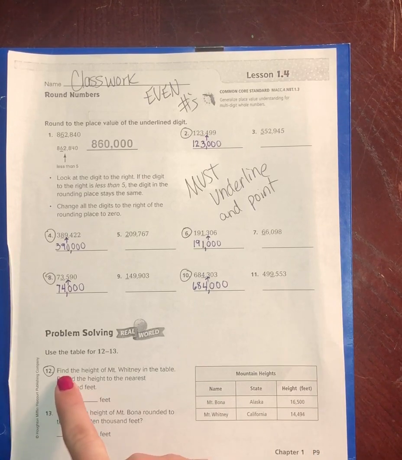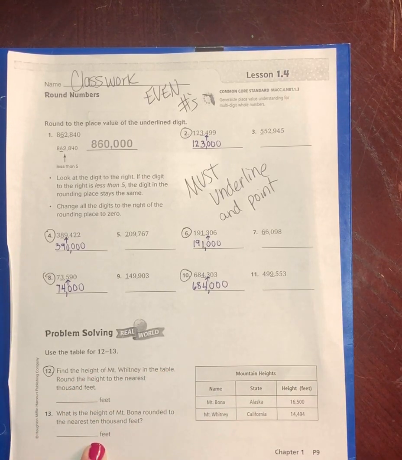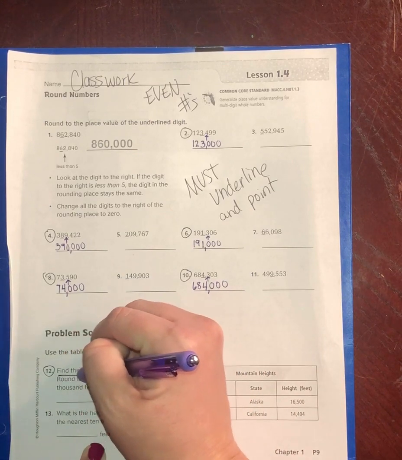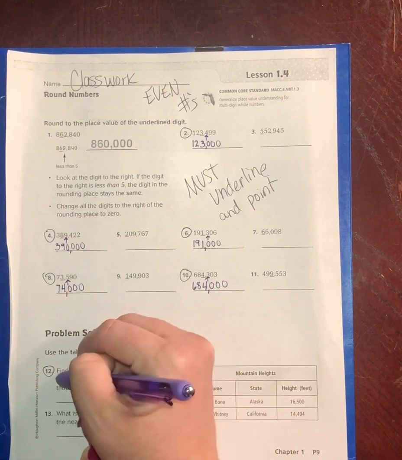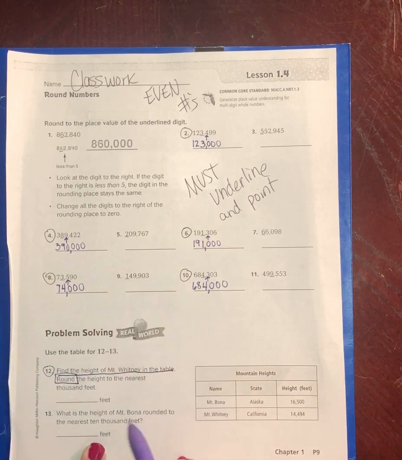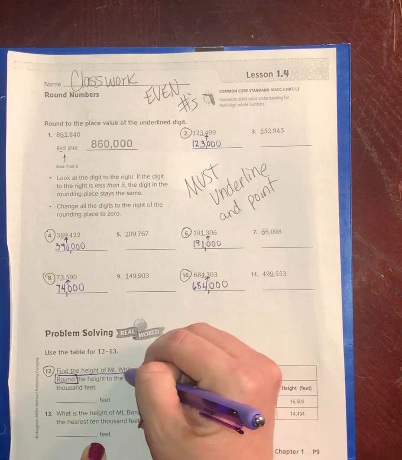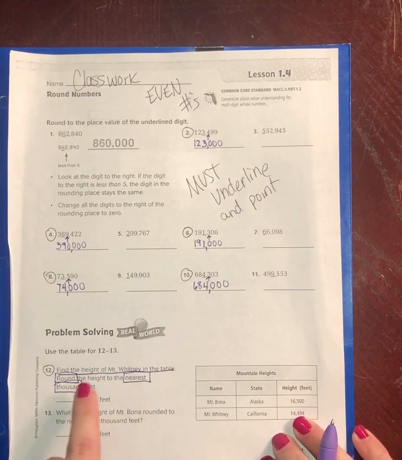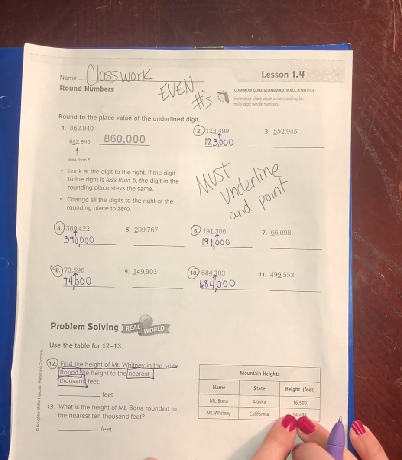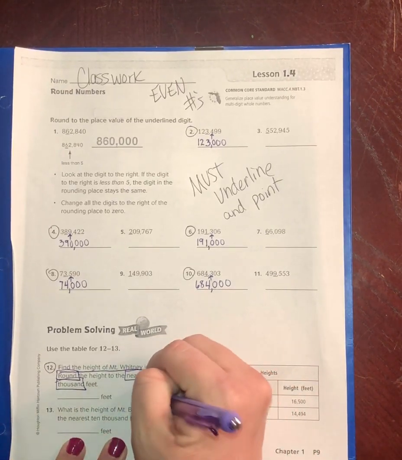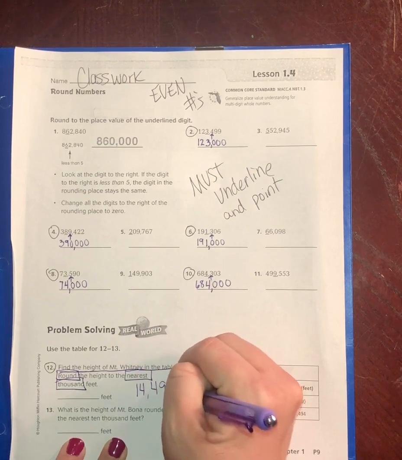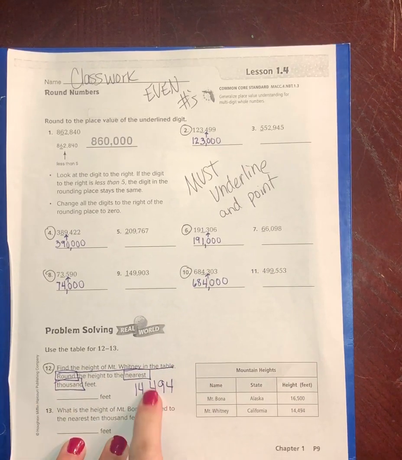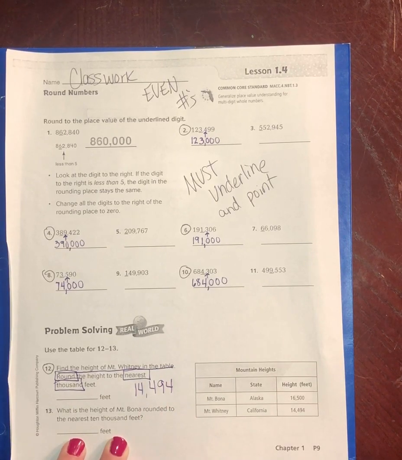For number 12, it says find the height of Mount Whitney in the table. So we're going to underline the direction right there. And it says to round, so that's an important key word, so we're going to box it. Round the height to the nearest 1,000. This is also going to be key for us to know where to find our place. So first we need to locate Mount Whitney. That height is 14,494. We will always want to rewrite it so we have enough space to do the work we need for rounding.